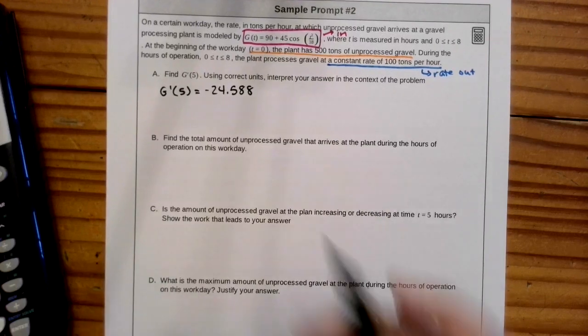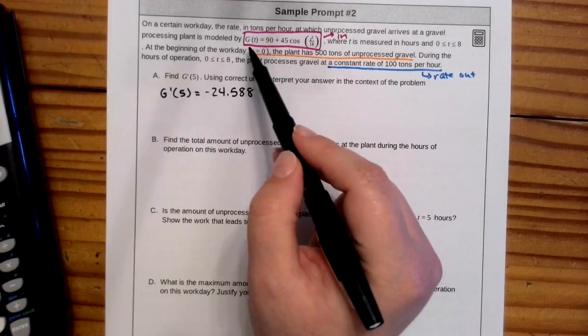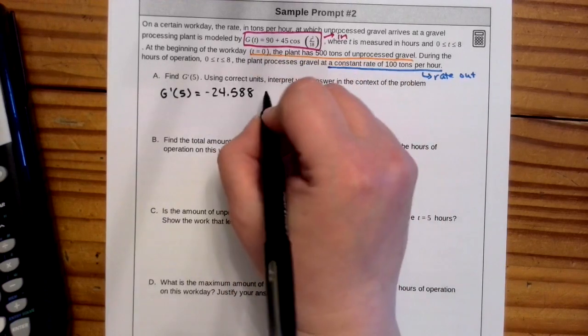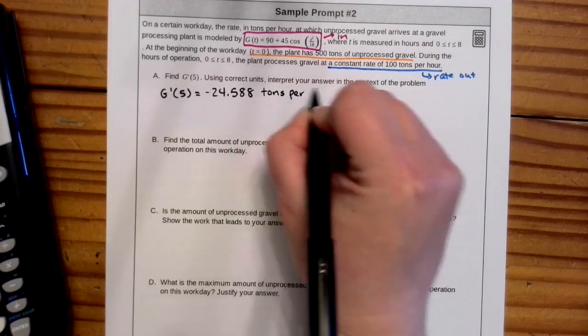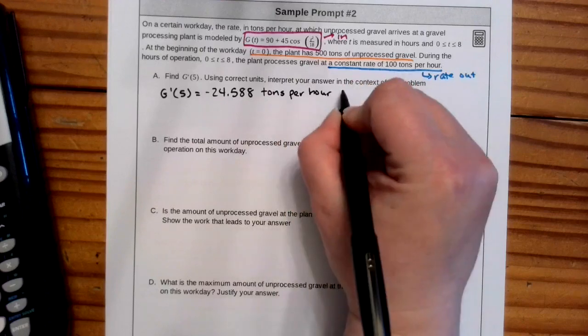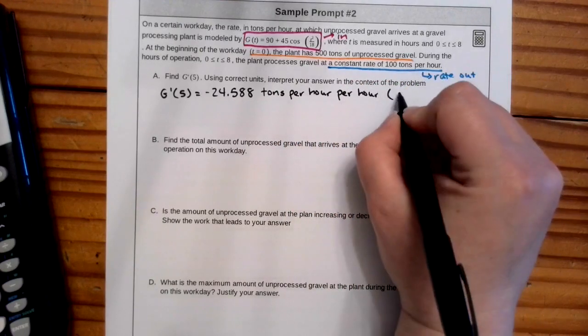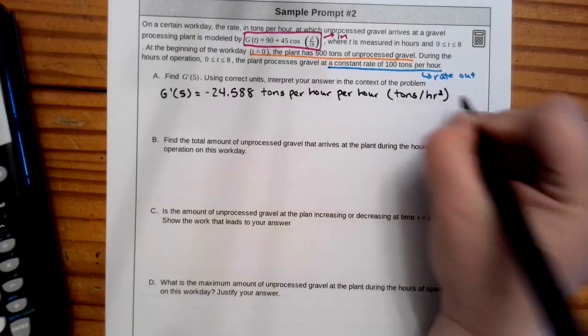First of all, I'm going to look at my units. Since I know that g of t was measured in tons per hour and I just took a derivative, the units here are going to be tons per hour per hour. I would probably write that as tons per hour squared.